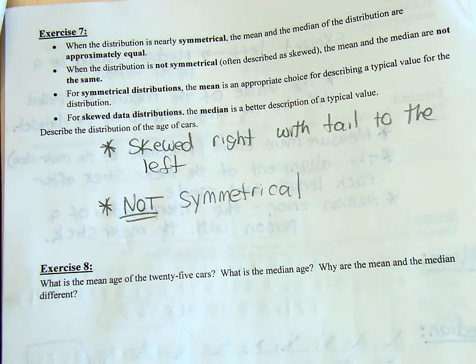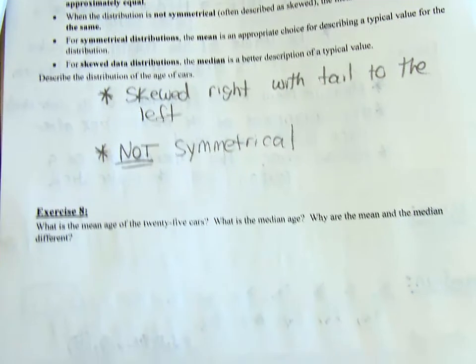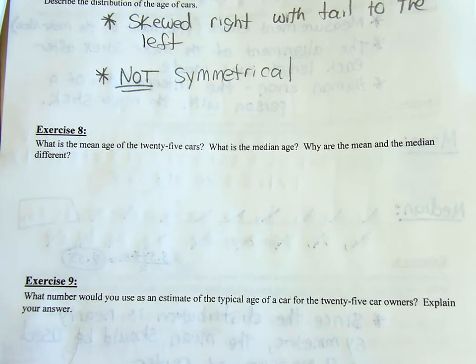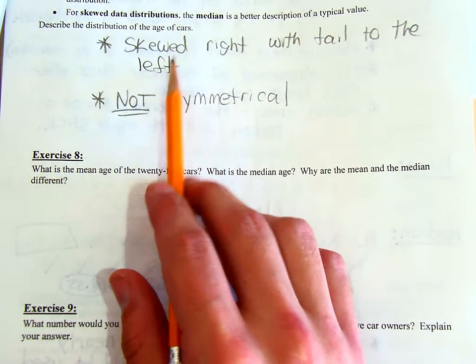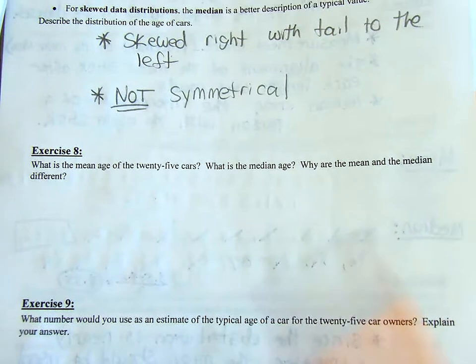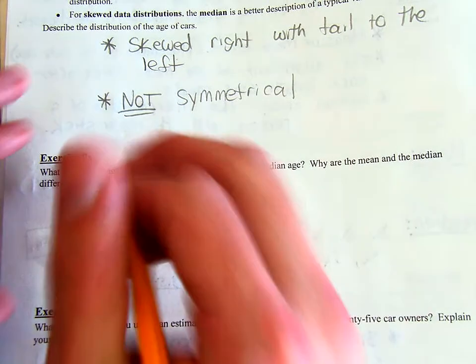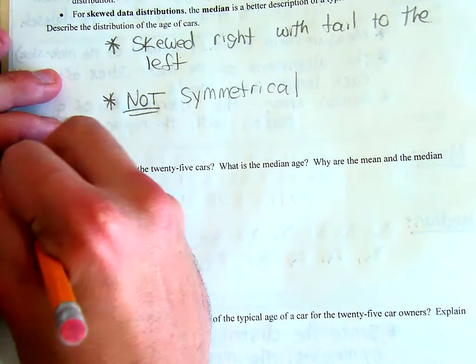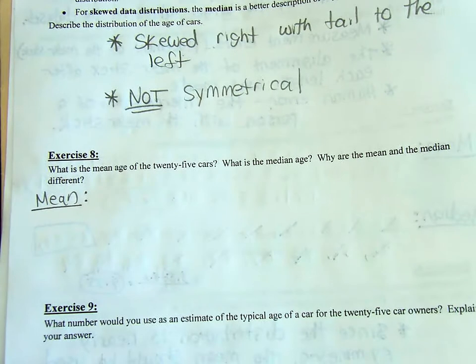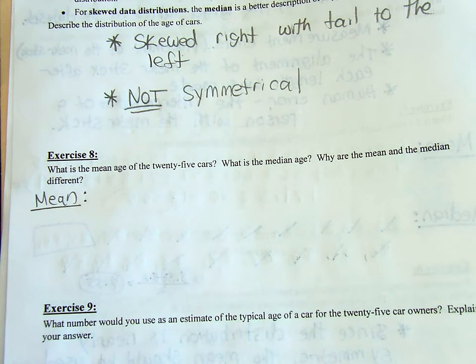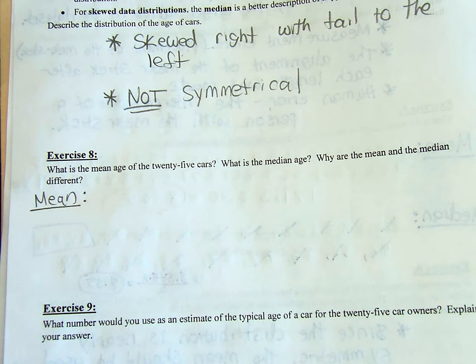Okay? Alright, so now for exercise 8. They want to know what is the mean age of the 25 cars, what is the median age, and why the mean and the median are different. Well, we know when it's skewed at all, the mean and the median are not going to be the same. So, they want to know the mean. So let's find the mean first. We're going to add up all the values, and then divide by 25.